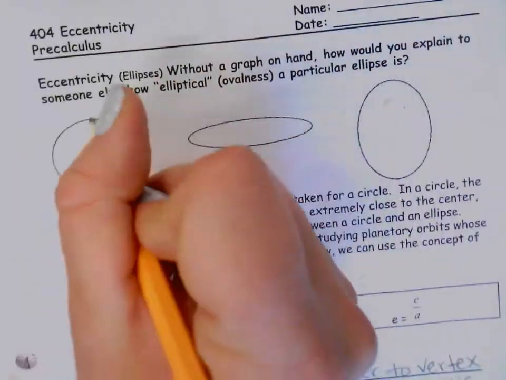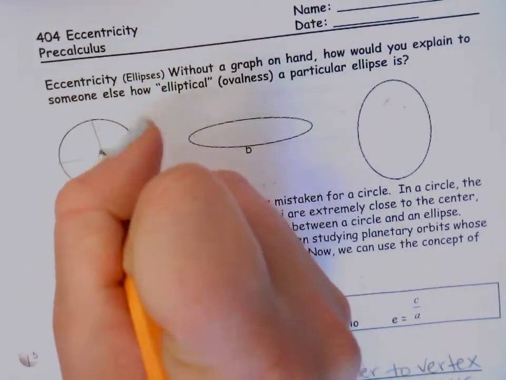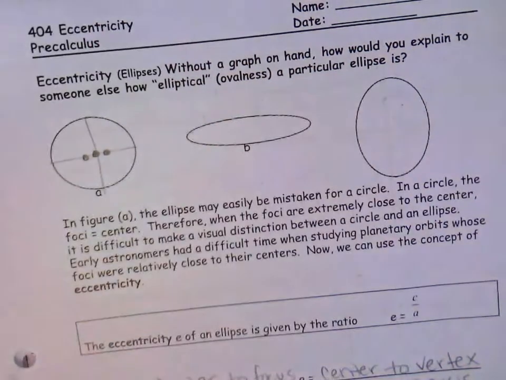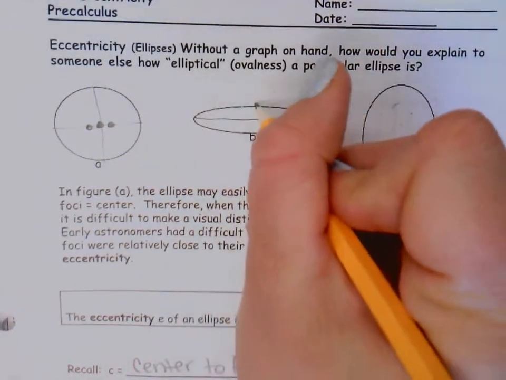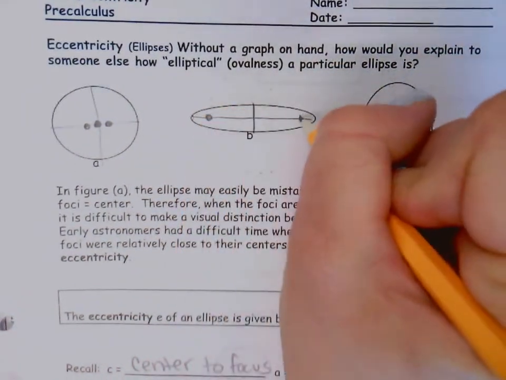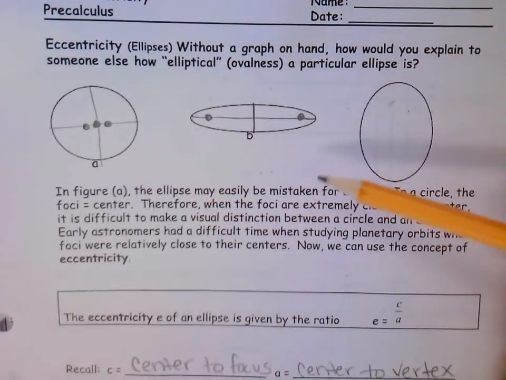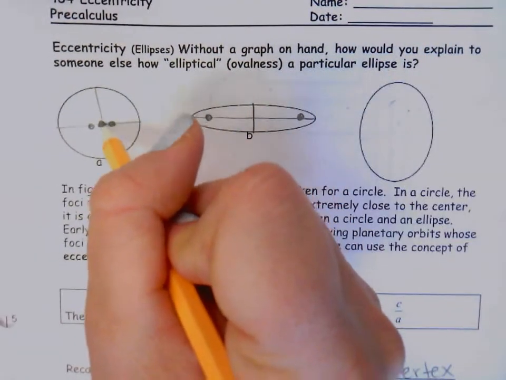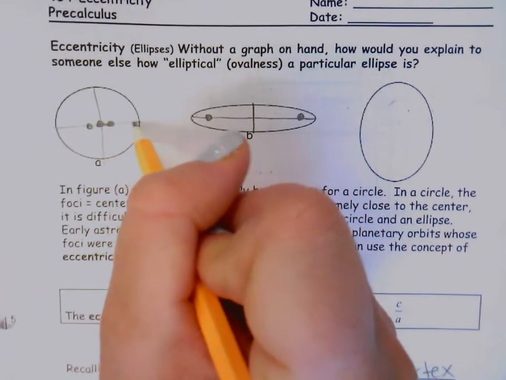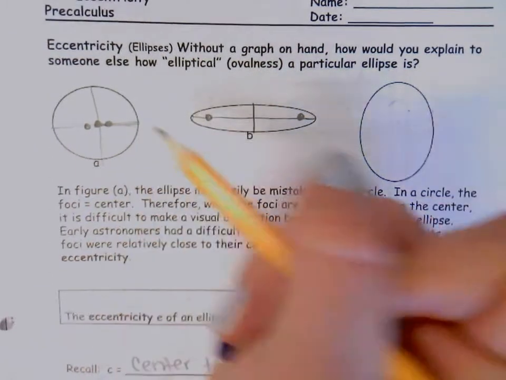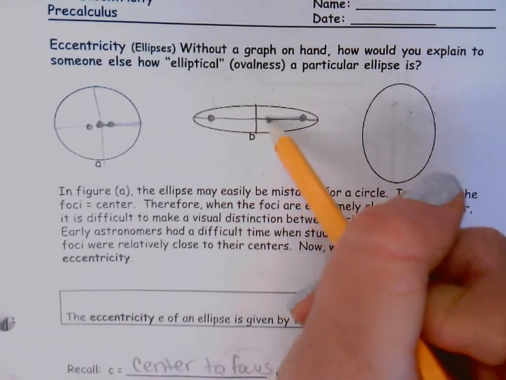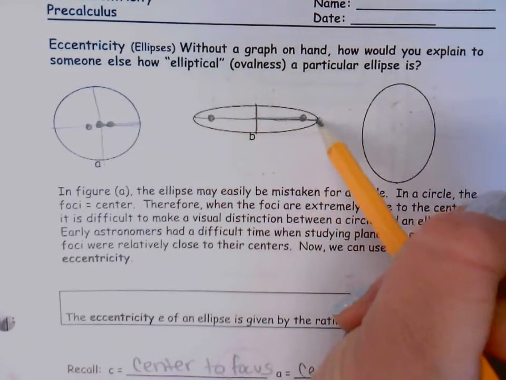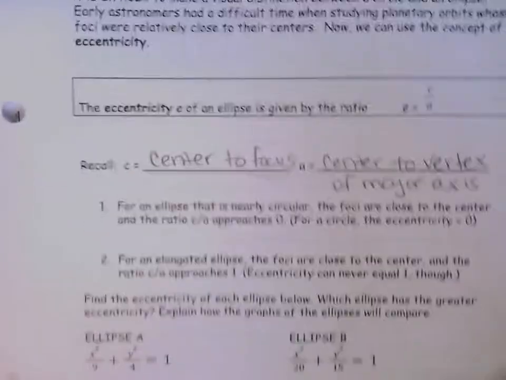So up here in A, here's my center. My foci are probably really close to the center. But on B, it's really elongated. The foci are probably out here further. So how is that ratio going to change? C is really small divided by a bigger number, you're going to get a really small fraction. But when C is really big, like let's say this is 7 and this vertex is at 8, 7/8 is going to approach what? It's going to approach 1.